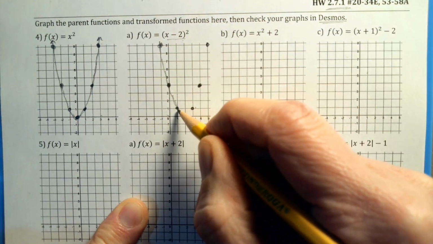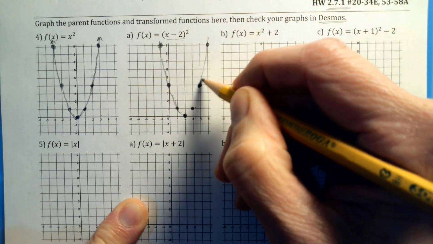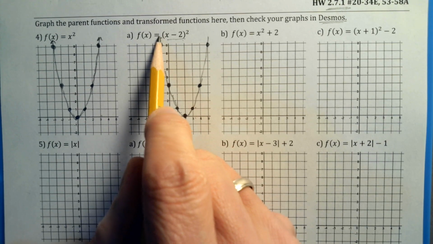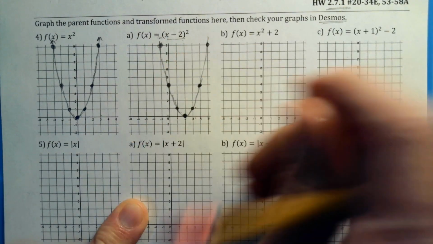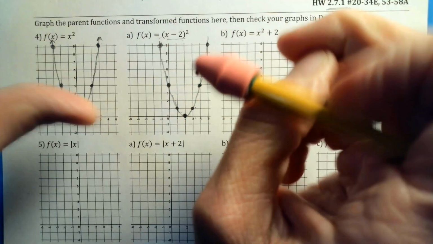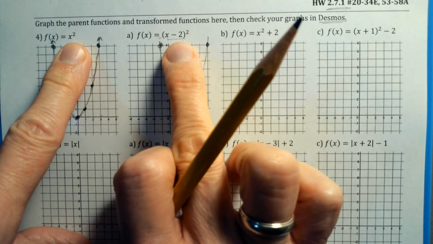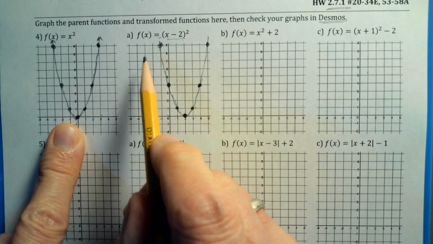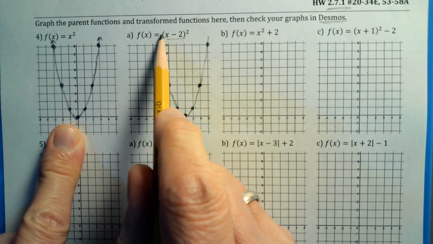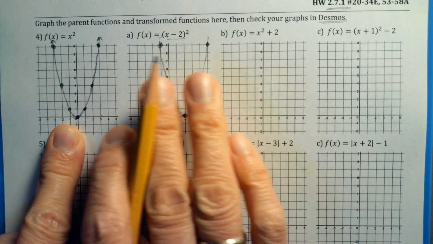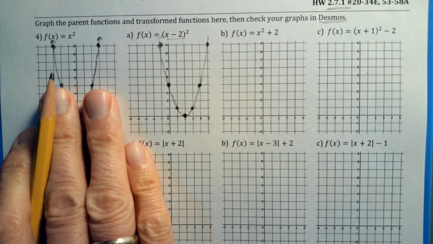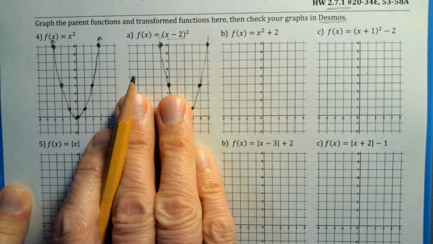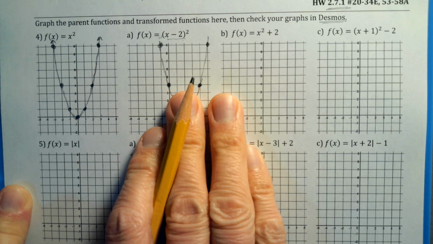Unlike the last transformations where we were putting numbers in front of the x or in front of the function, here I know that this basic parabola is the same shape. This parabola shape and this parabola shape are the same because we haven't changed the coefficient out in front. So what these transformations are doing is just translating them. So this one is translating to the right 2.